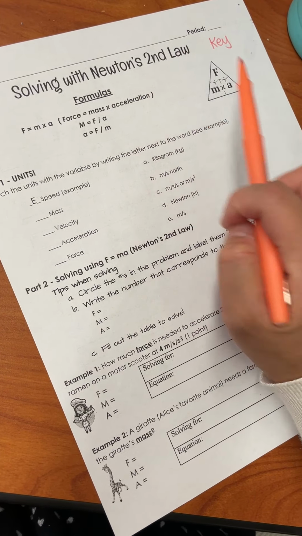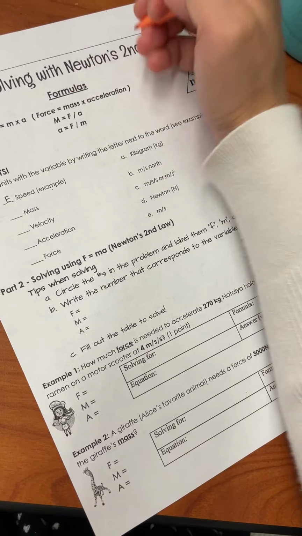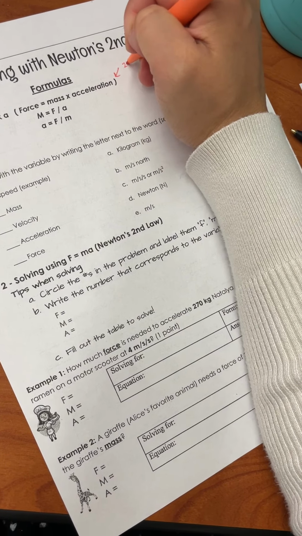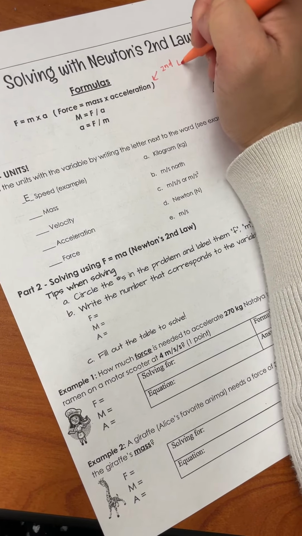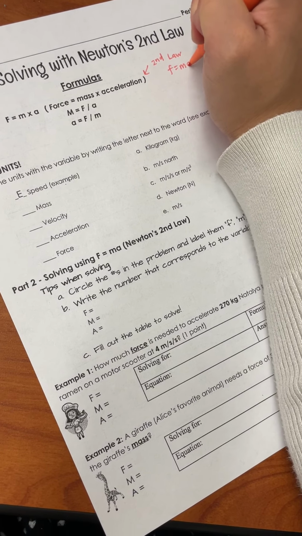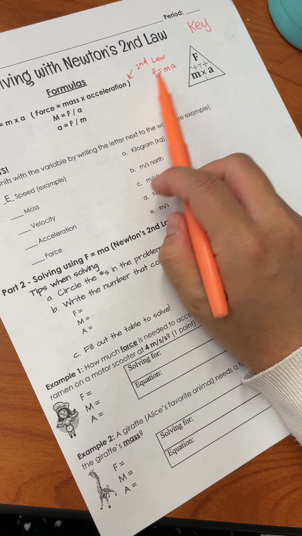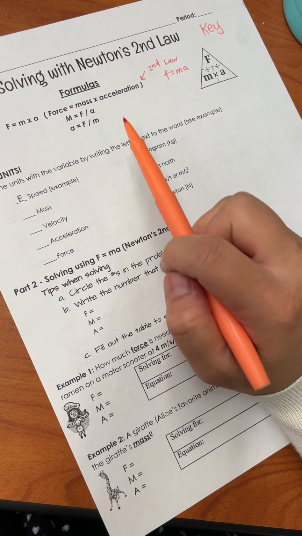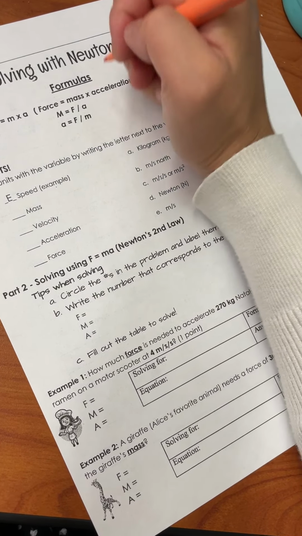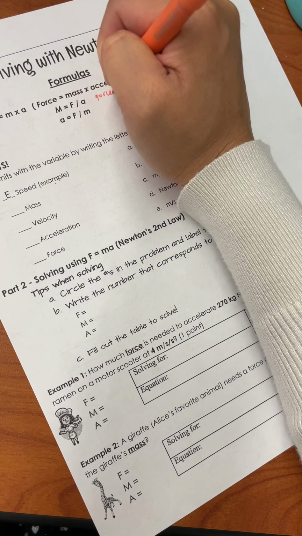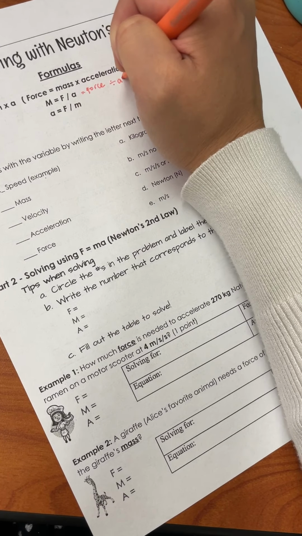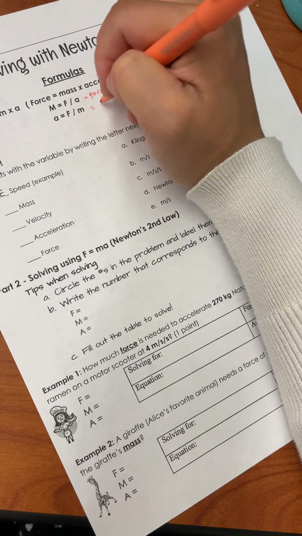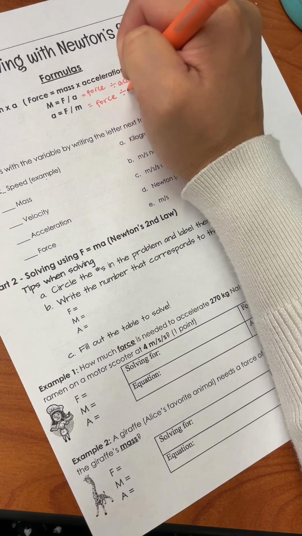Solving with Newton's second law. So Newton's second law is force equals mass times acceleration. Rearranging these variables, mass is force divided by acceleration, and acceleration is force divided by mass.